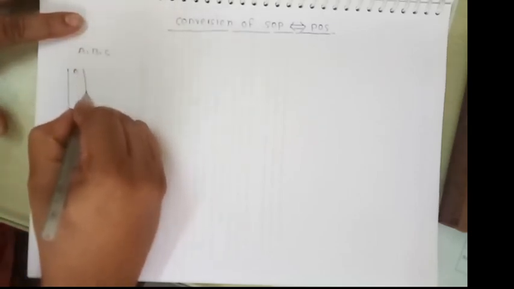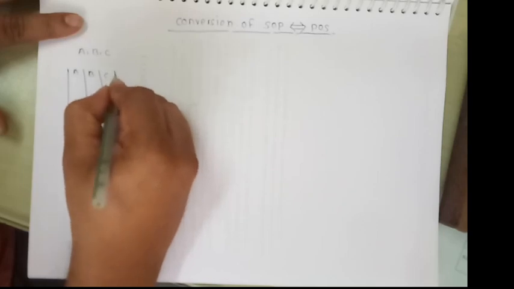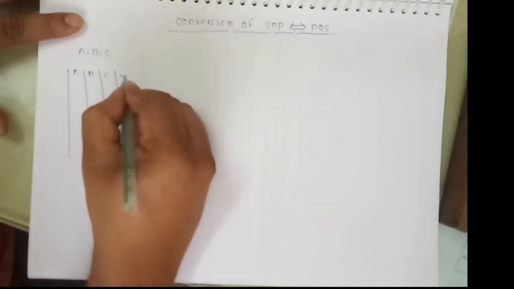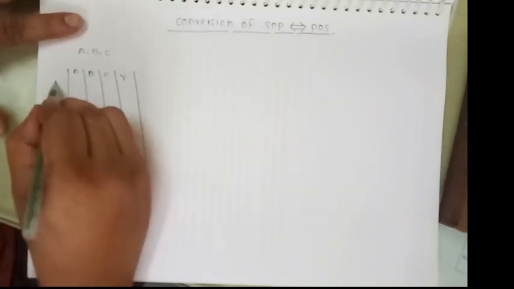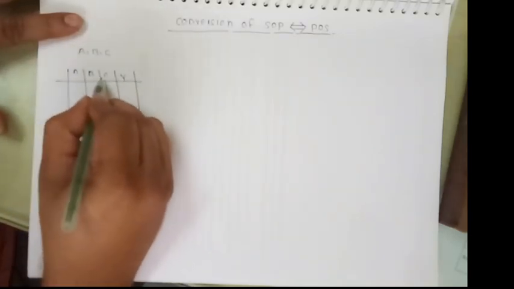It is drawn like this. This is the first input variable, second input variable and third input variable, and for this we write the output as Y.